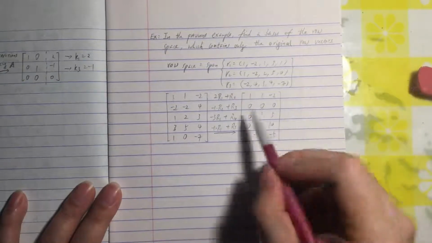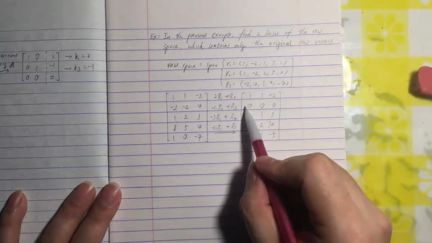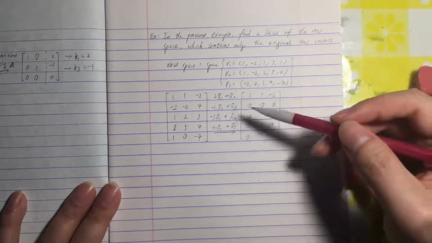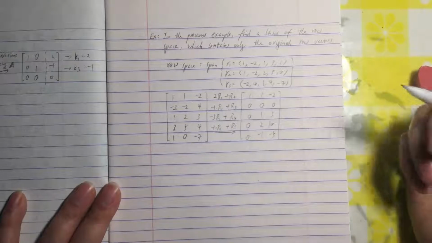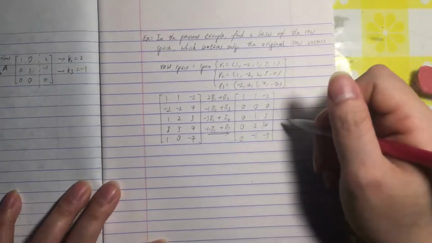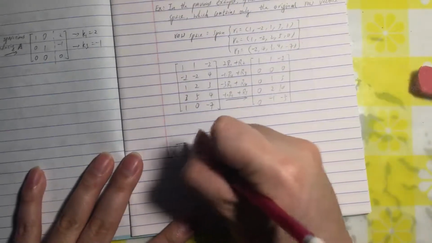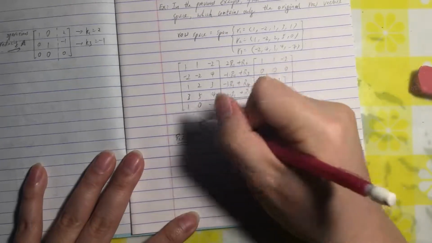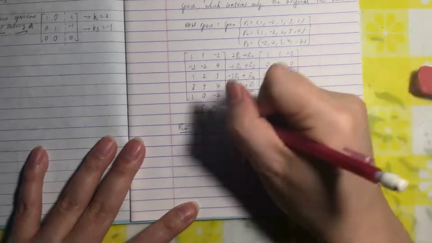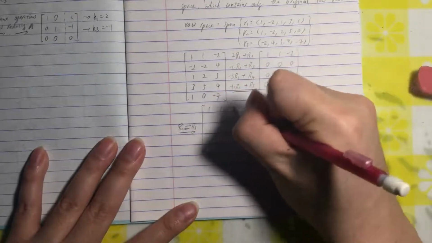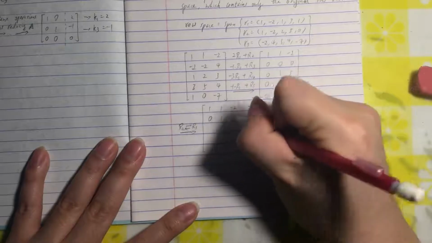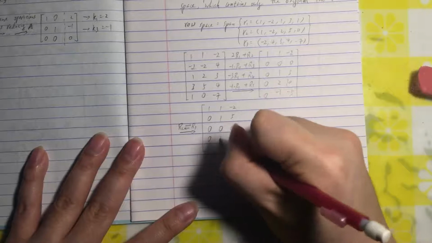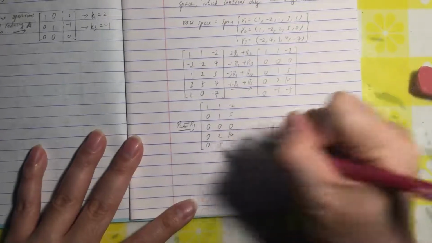Next, in the second row, try to make the first non-zero entry to be a leading one. That's impossible here. So I need to interchange the second row and the third row. First row stays the same. I get 1, 1, -2. Second row is 0, 1, 5. Third row is 0, 0, 0. Fourth row stays the same. Fifth row stays the same.